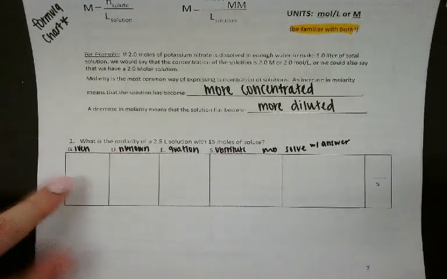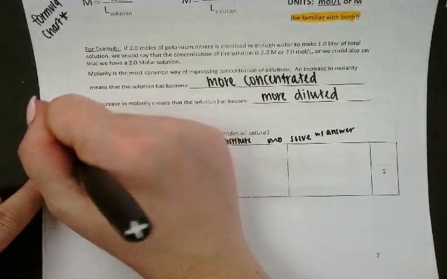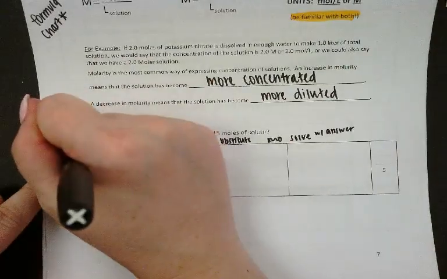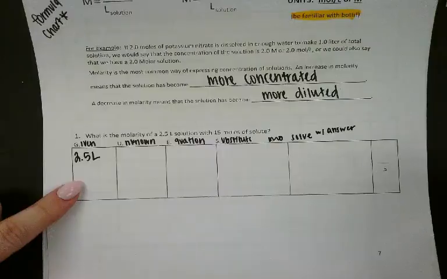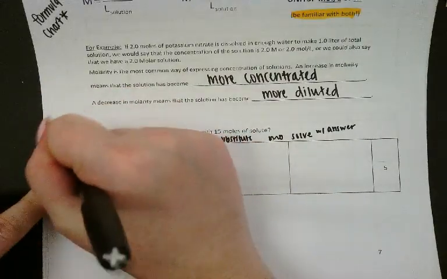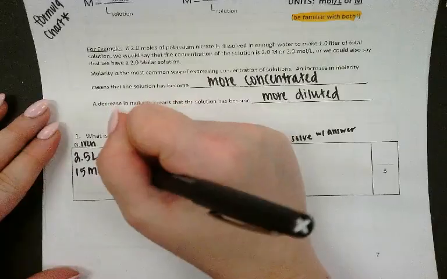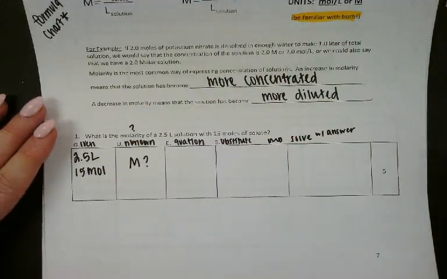So again, let's write down what we have. What is the molarity of a 2.5 liter? So we are given 2.5 liters with 15 moles of solute. So 15 moles. It wants us to find the molarity, so we're finding the molarity.